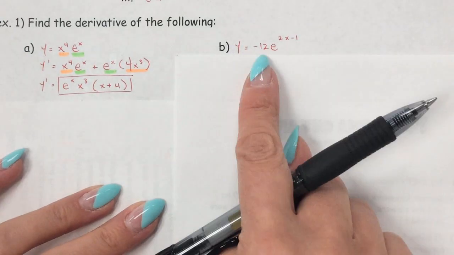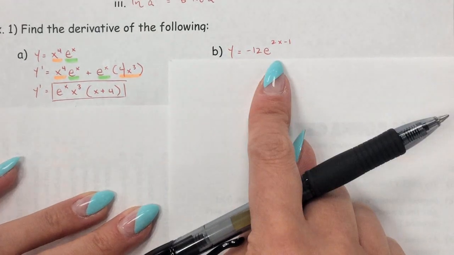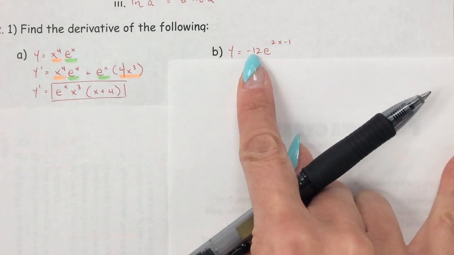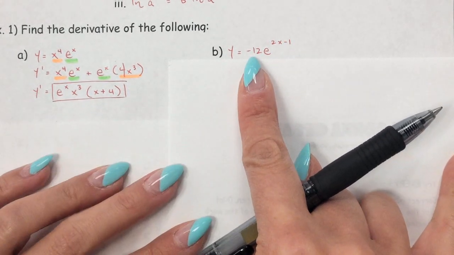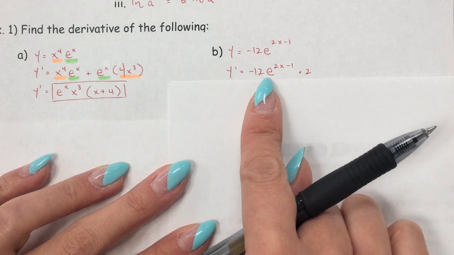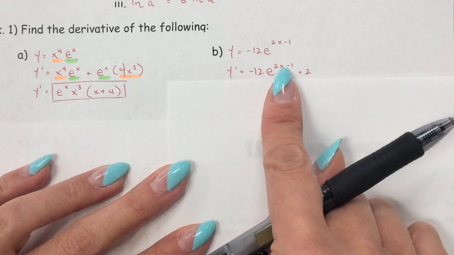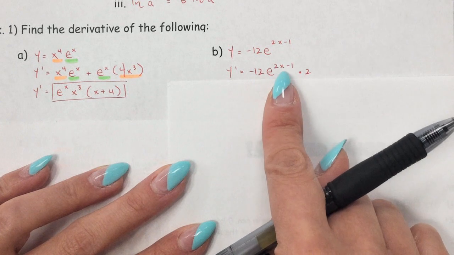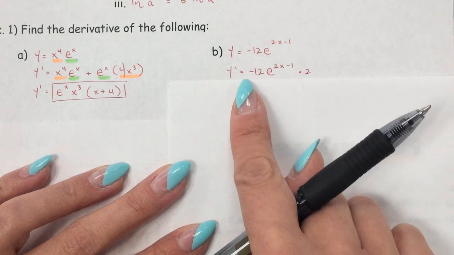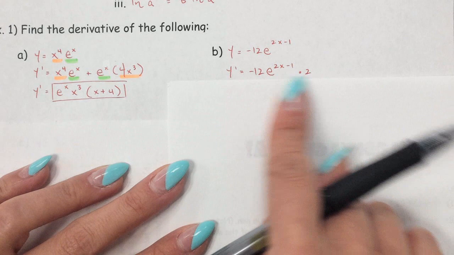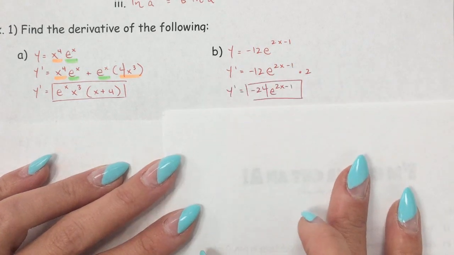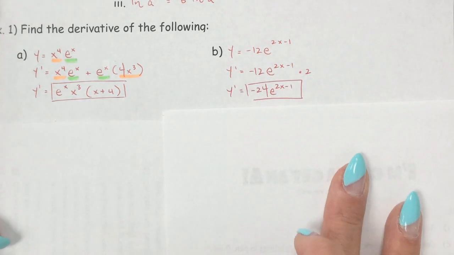Okay, B. Let's try another. B, y equals negative 12 e to the power. So what do you do when there's a number in front? You leave it. So here's my negative 12. The derivative of e is exactly the same thing, times the derivative of the power, which is a 2. That is basically the final answer, but I'm just going to multiply everything by 2, and then final answer done. Not much more you can do to it.